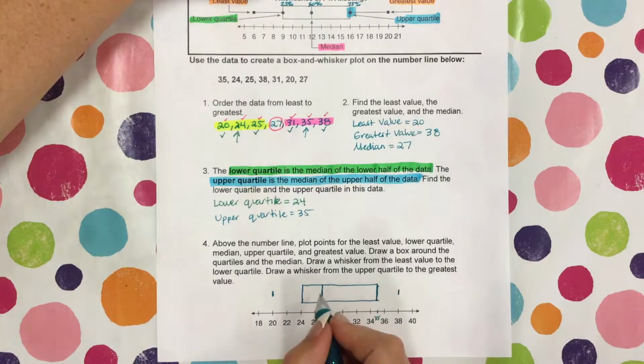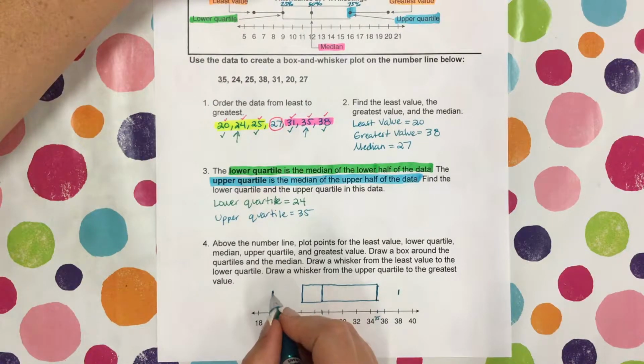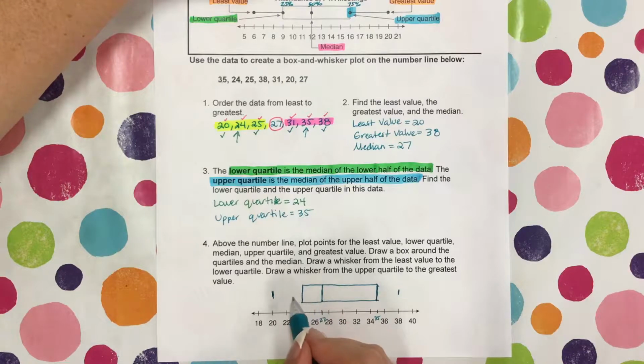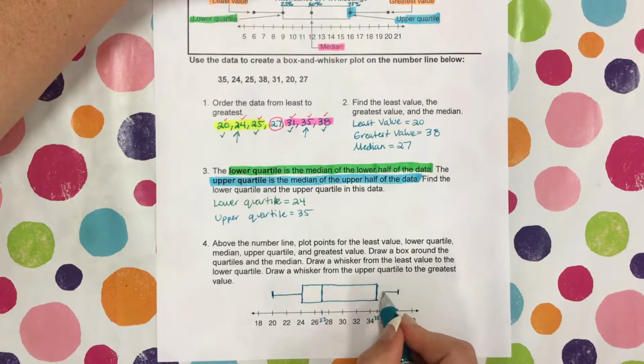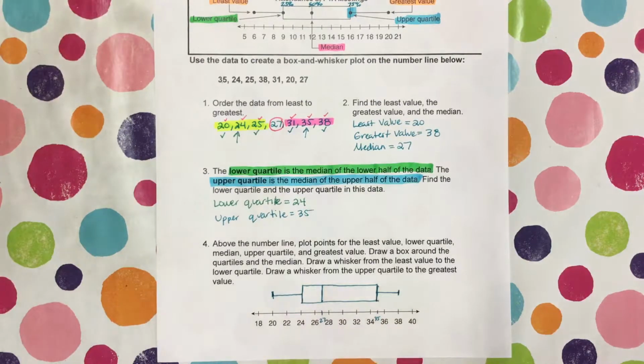And then I just make the whiskers. So the whiskers go from right here, the lowest value, the least value, to the lower quartile, and then from the greatest value to the upper quartile. And there you have it. There is our box and whisker plot.